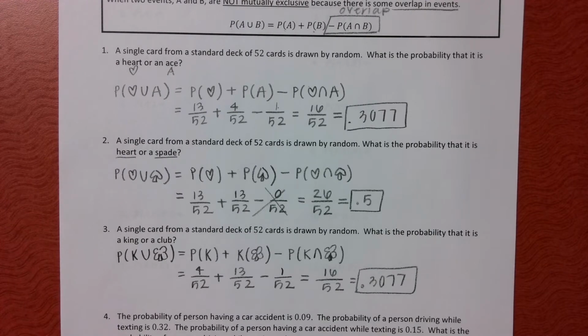Here's the work for number 3. This one's very similar to number 1. There was an overlap because it is possible to get a king of clubs, so make sure you're subtracting that overlap, giving you 0.3077.